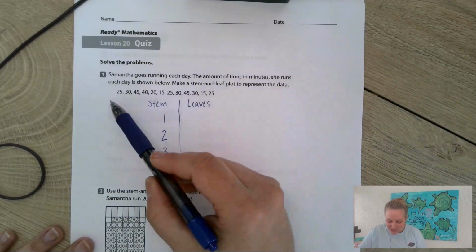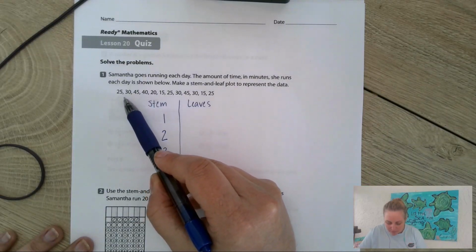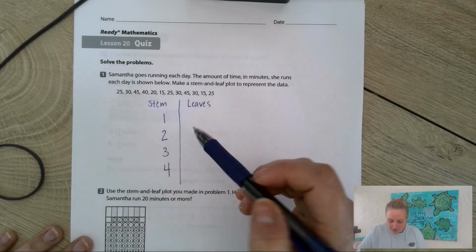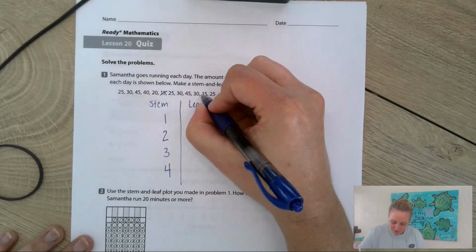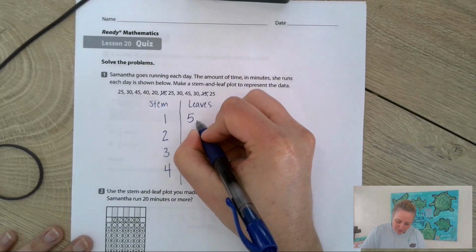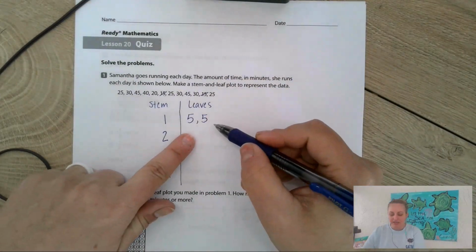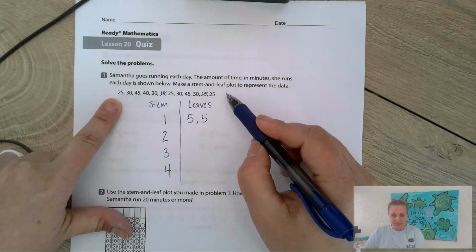All right. So I look here, and I'm just going to go right across so I don't miss anything. I have 15, and I have another 15. So I can cross off my two 15s. And remember, I have to write a 5 for each 15. I have to have the same amount of leaves as I do data points.